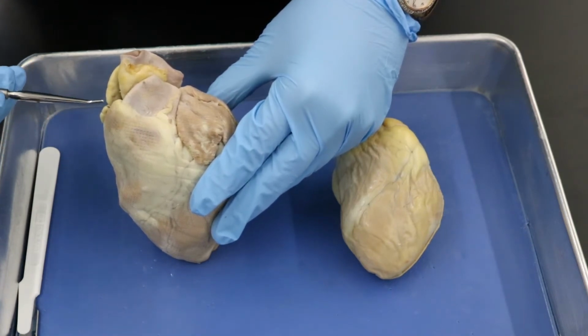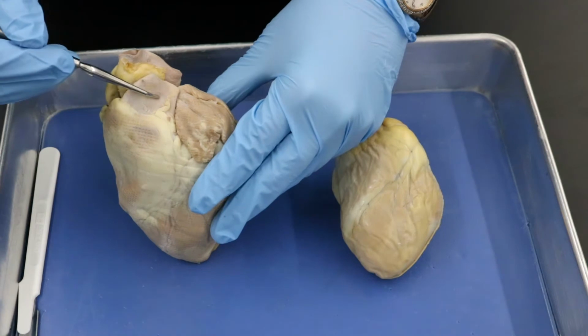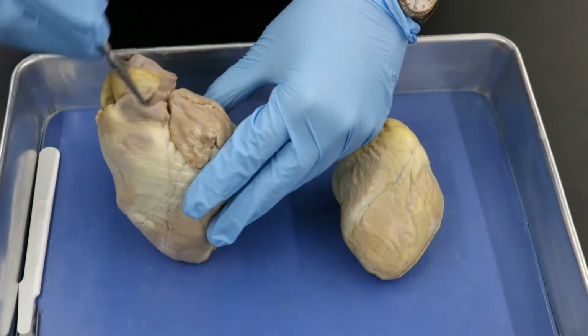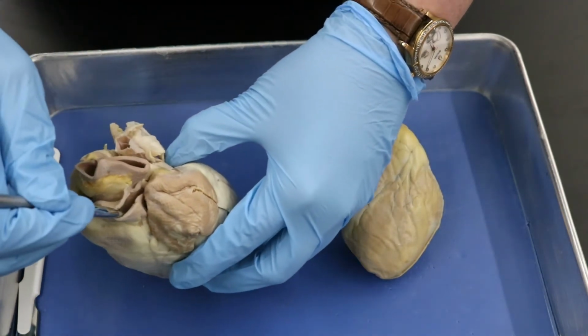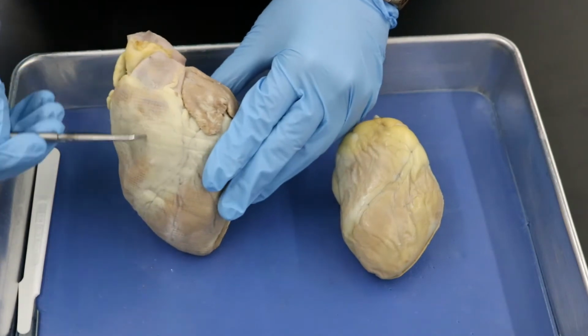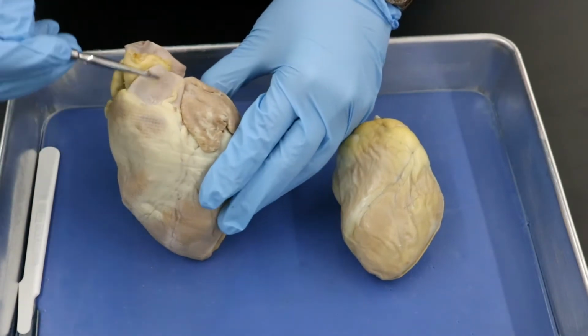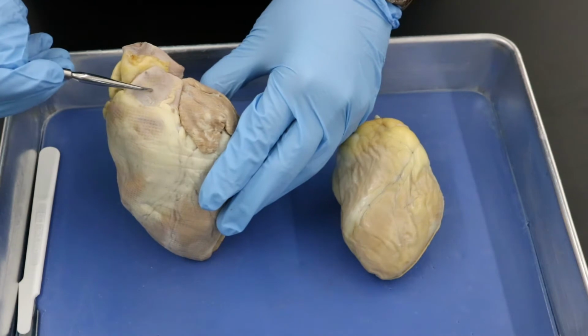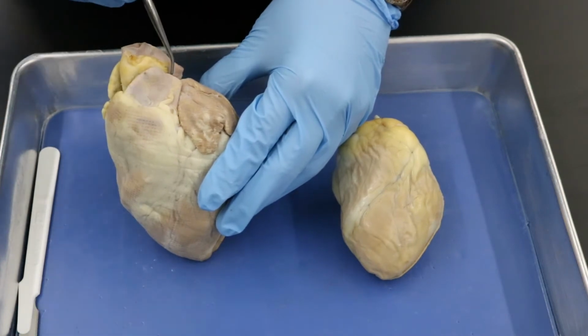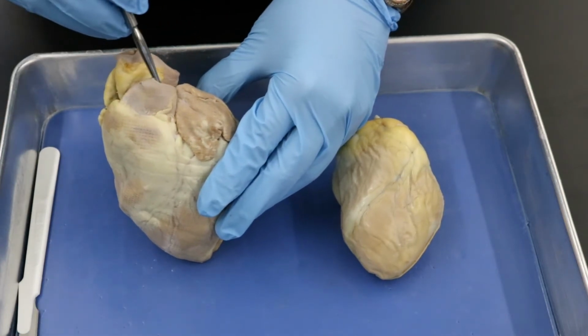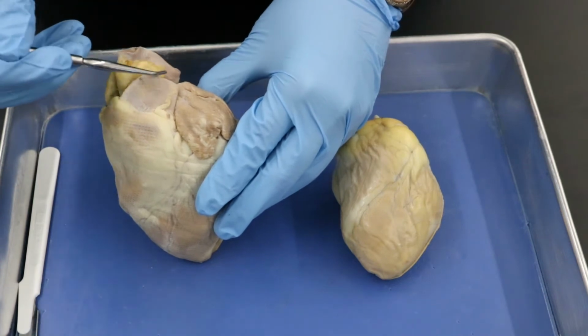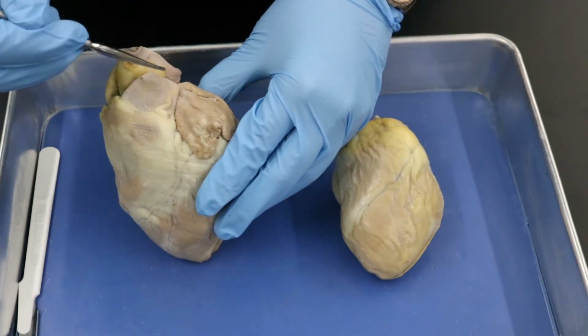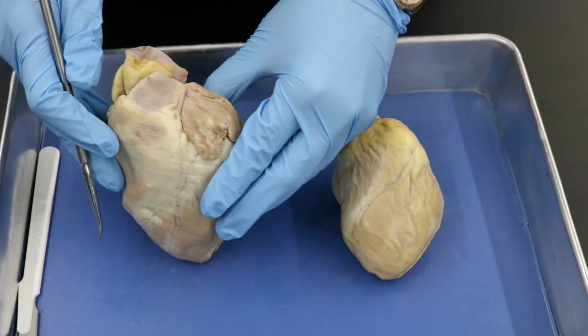But we have this vessel here. I can stick my probe into it. And it is coming off of this right portion of the heart. So this is your pulmonary trunk. The pulmonary trunk, of course, would branch into your right and left coronary arteries, but it has been cut off before it can do that.